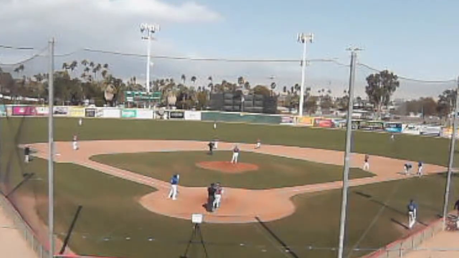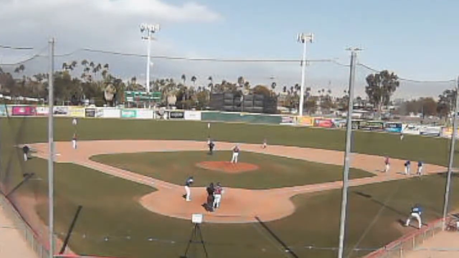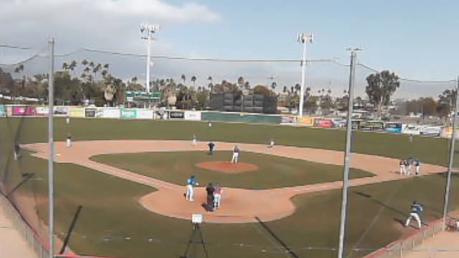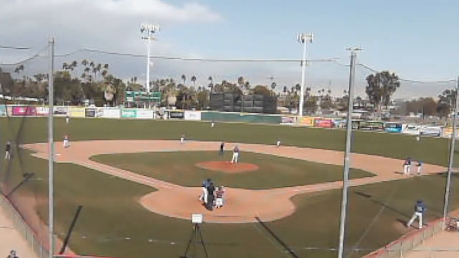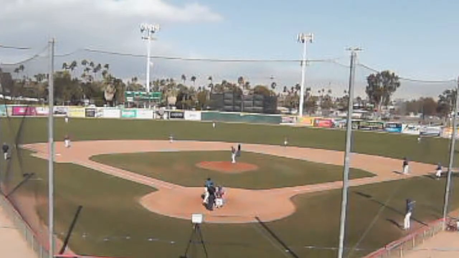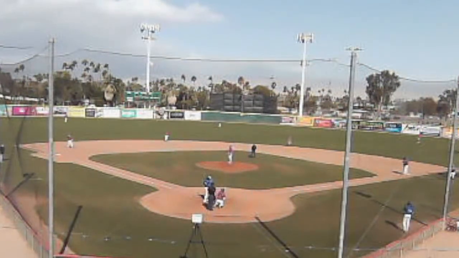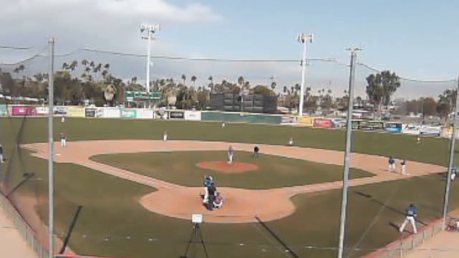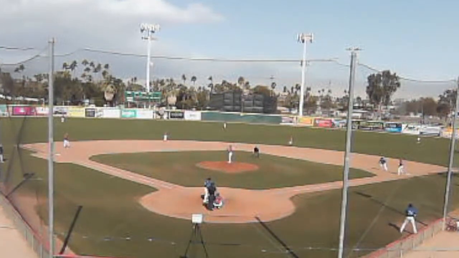Great 2-out hitting from Aaron Gex, putting the ball in play. That was more of a line drive rather than a bloop, but you could call it a bloop. That was the third bloop single of the inning, and it scored 2 runs. You're not complaining if you're the Blue Sox.